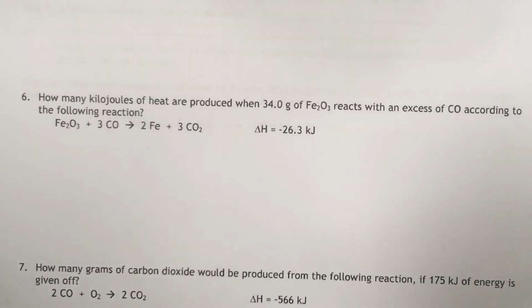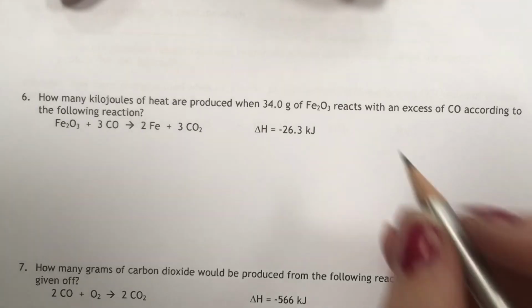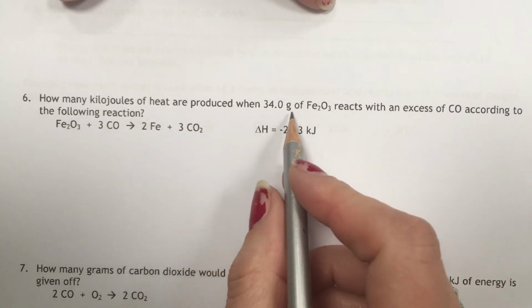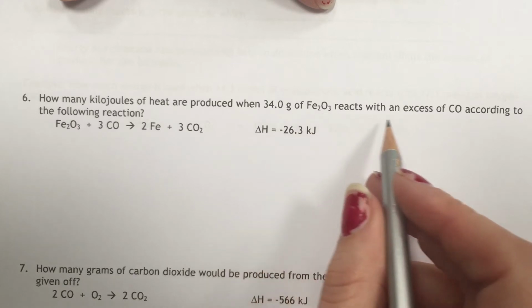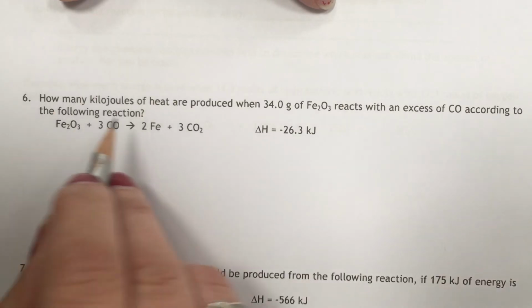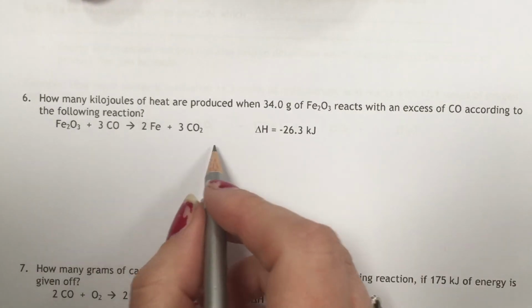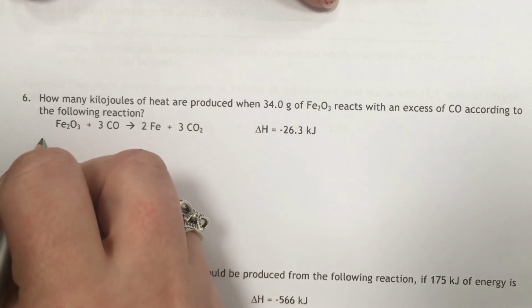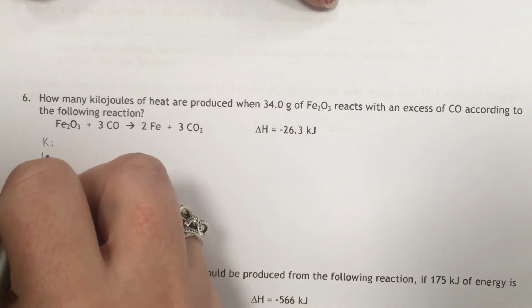All right, let's do number 6 on the homework problem today. How many kilojoules of heat are produced when 34.0 grams of iron oxide reacts with an excess of carbon monoxide according to the following reaction? So it gives us a reaction and it gives us our delta H. So we just need to find our known and our unknown.